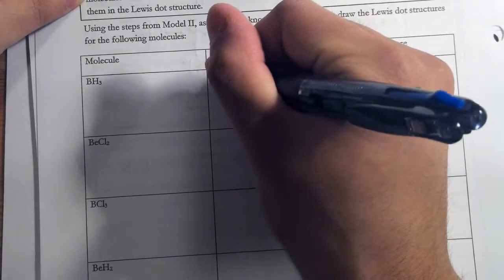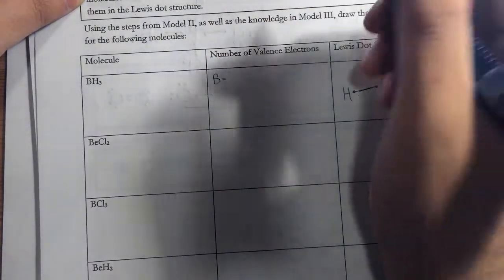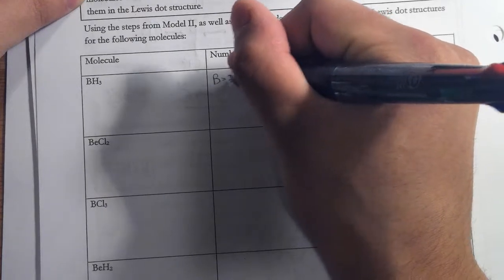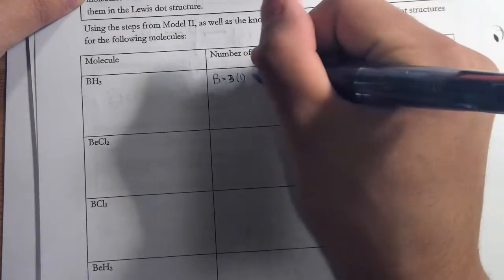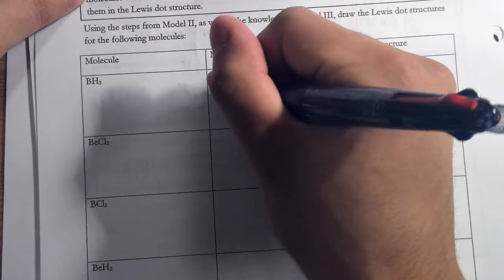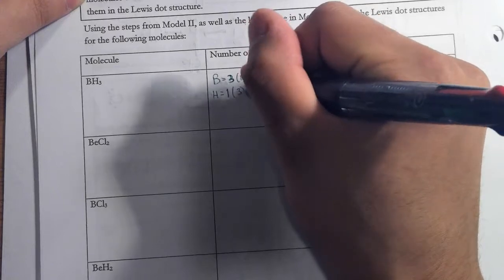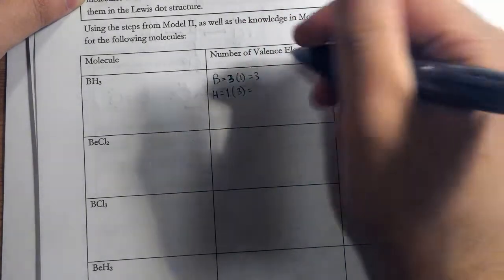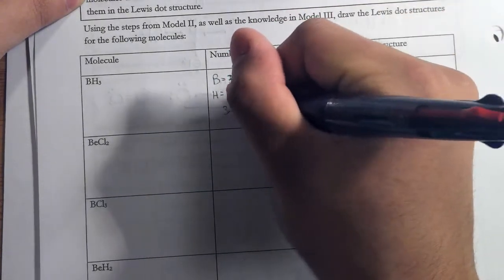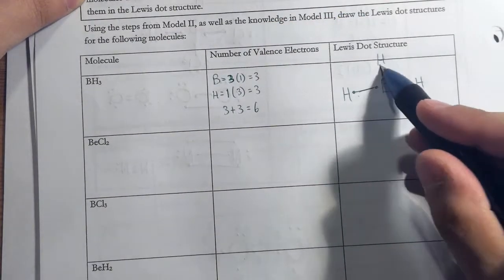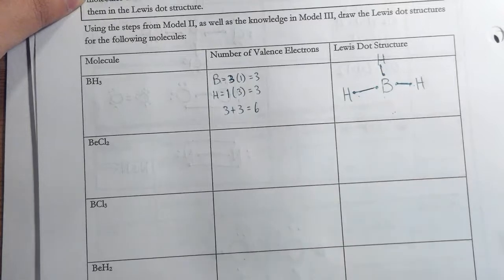Just in case, I'm going to put the number of valence electrons overall. Boron has 3, and there's 1 of them, which gives 3. Hydrogen, there's 1 valence electron for each hydrogen, and there are 3 hydrogens in total. So 3 plus 3 gives you 6. Just to make sure, 1, 2, 3, 4, 5, 6. 6 overall valence electrons. There you go.